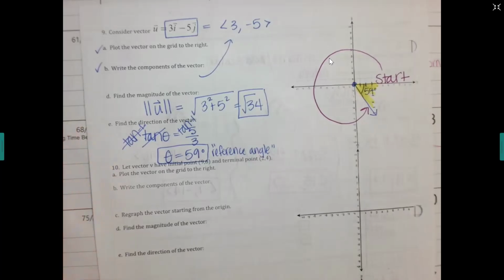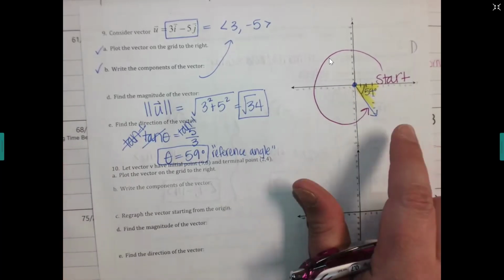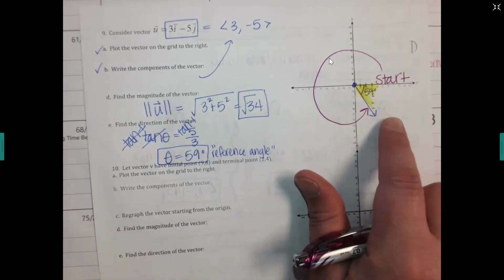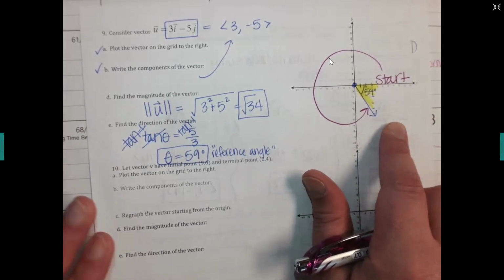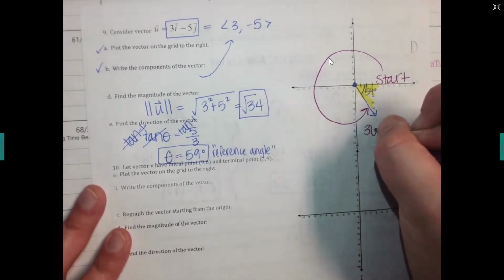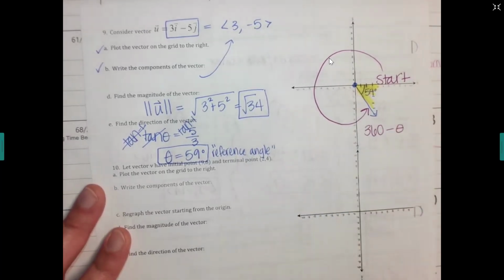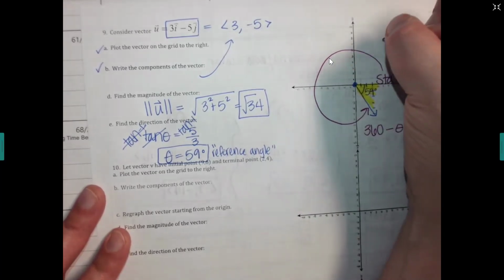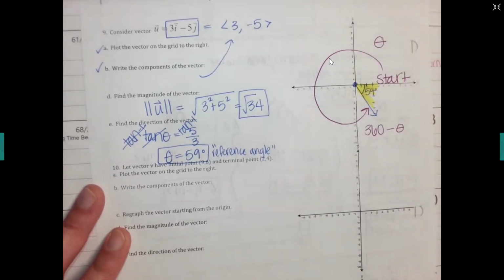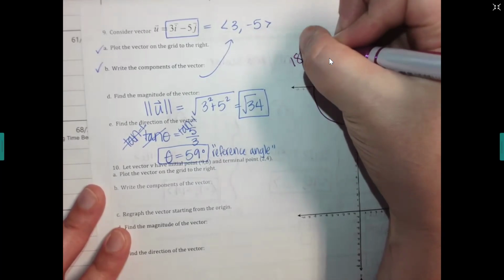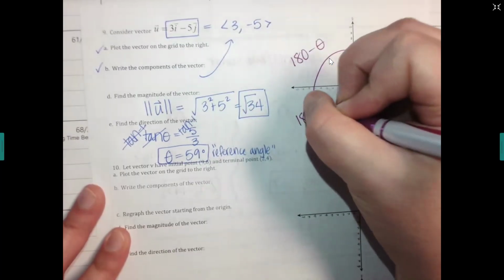So remember, we did a little formula chart last time for you to find direction. Does anyone happen to remember the formula for this quadrant? 360 minus. Okay, then remember in quadrant 1, theta is just your answer. This one's 180 minus theta. This one's 180 plus theta.